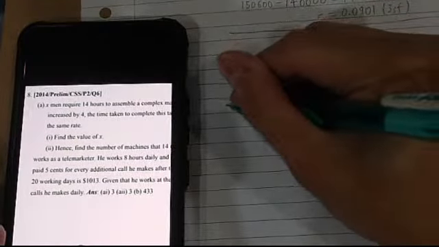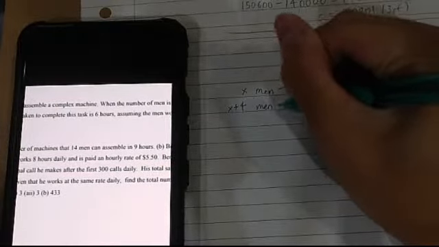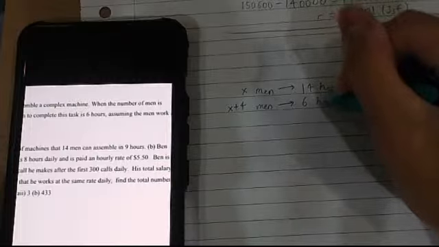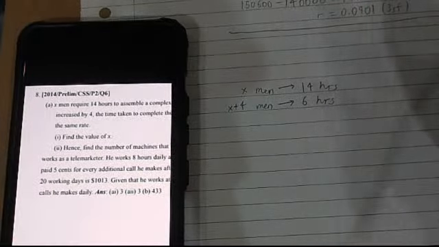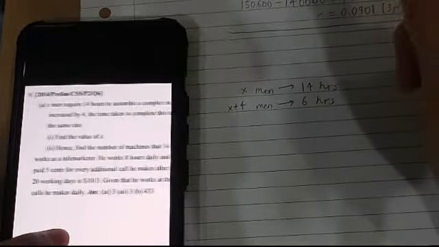So X men require 14 hours to assemble the car. When the number of men is increased by 4, so X plus 4 men, it goes to 6 hours. Assuming the men work at the same rate, find the value of X.